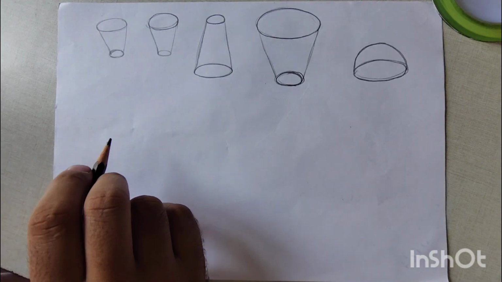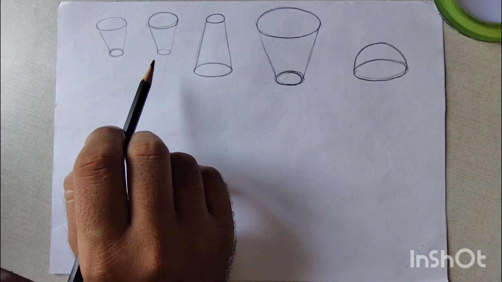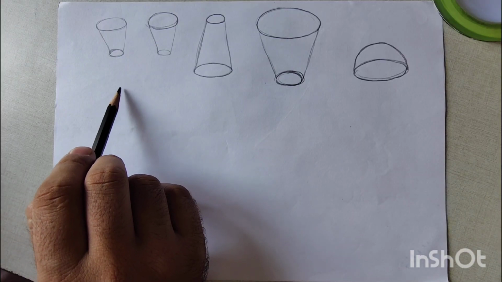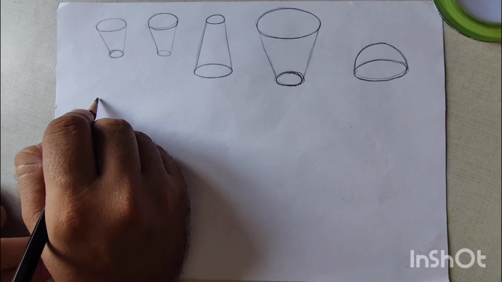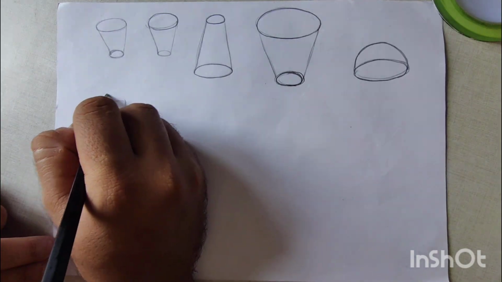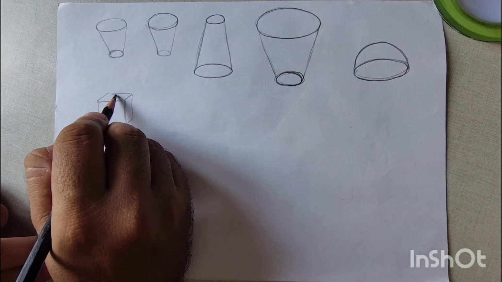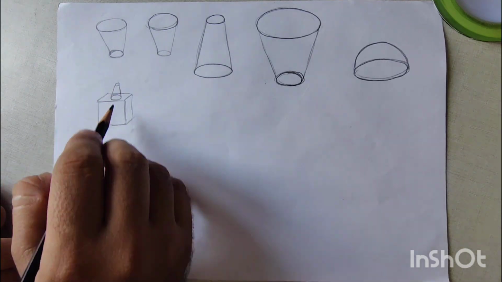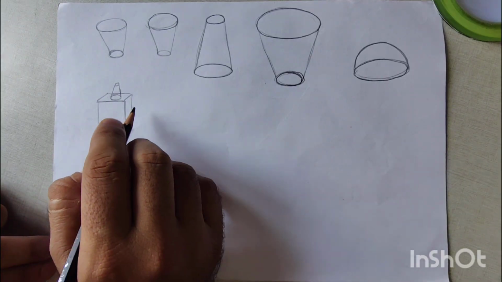And now we will practice combining the 3D shapes: square, rectangle, cones, and cylinders. We will combine those forms and try to make one form based on this. Let's try this. Let's draw the square. This is a project you can consider, and you can practice a 3D square. Try to draw a cone above the 3D square, so you can combine both shapes and do the practice.